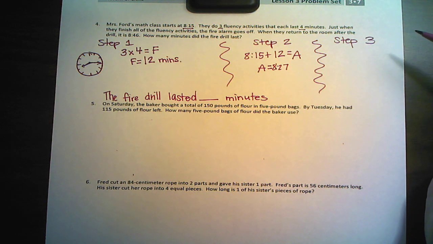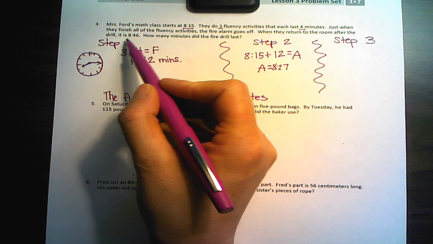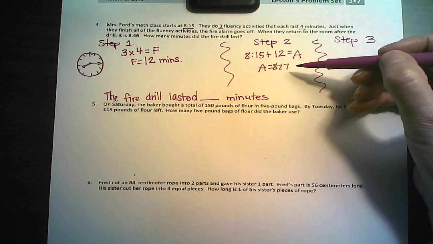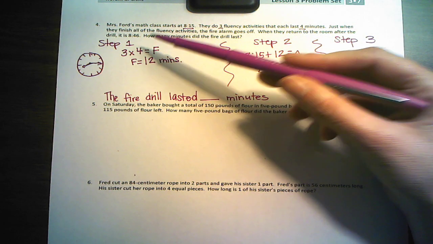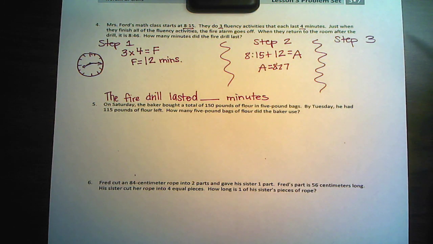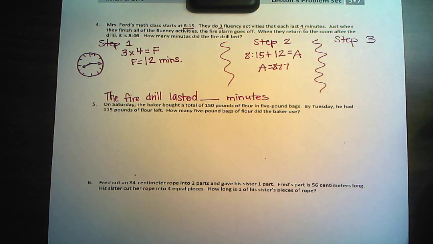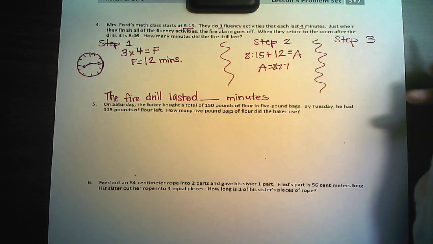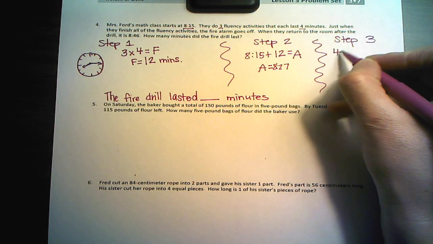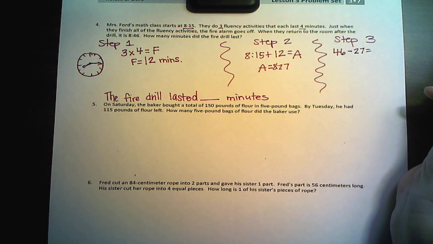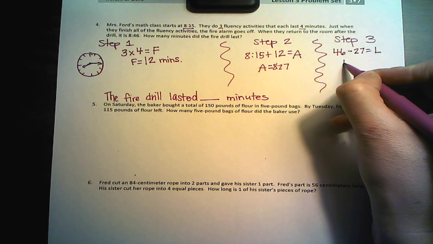What's the last thing it tells us? When they return to the room after the drill, it is 8:46. How many minutes did the fire drill last? It started at 8:27. We know the end time. Let's figure that out. What equation will you write? Say it out loud. You're exactly right. We need to subtract 27 from 46 to figure out how many minutes the fire drill lasted. So let's do that. 46 minus 27 equals, let's do L for how long it lasted.